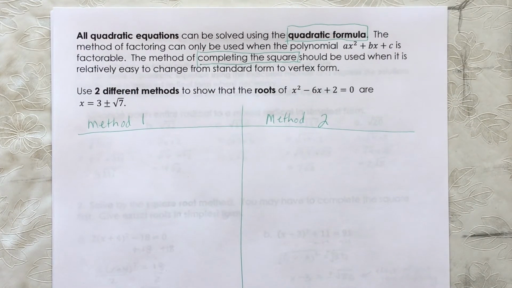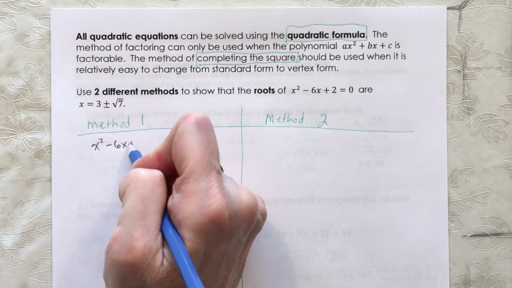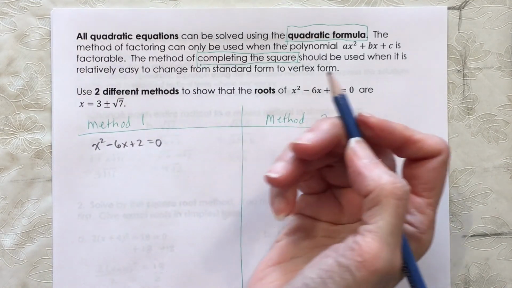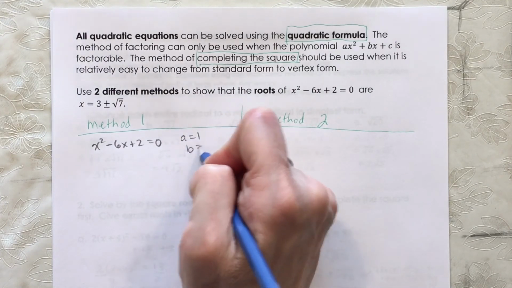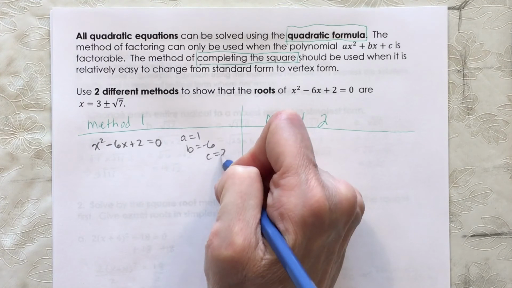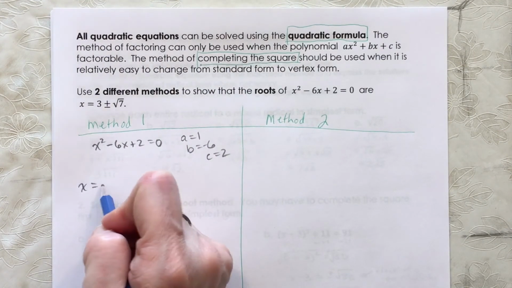So maybe method 1 for us is going to be the quadratic formula. So we would be noting that A is 1, B is -6, and C is 2.